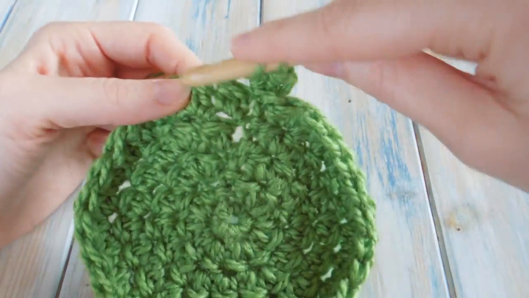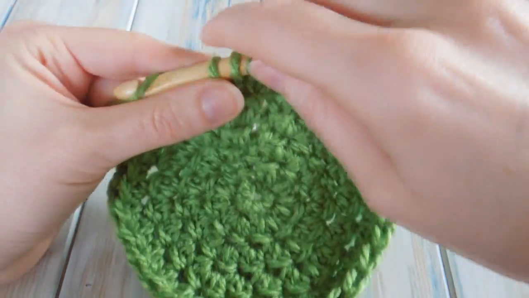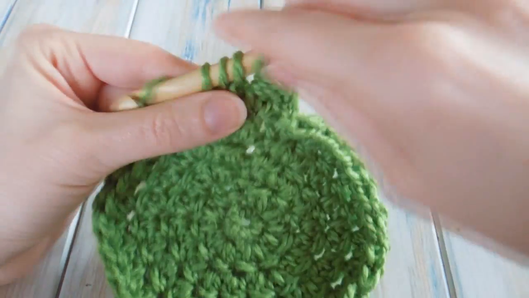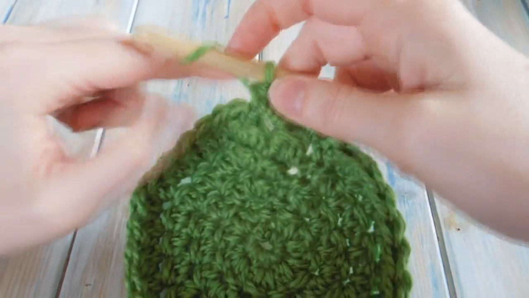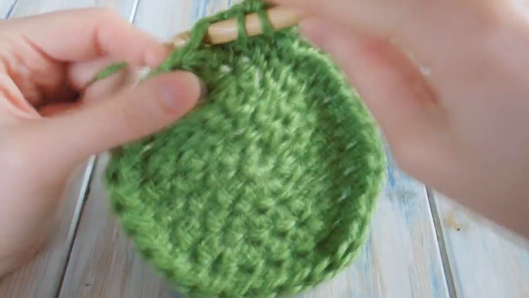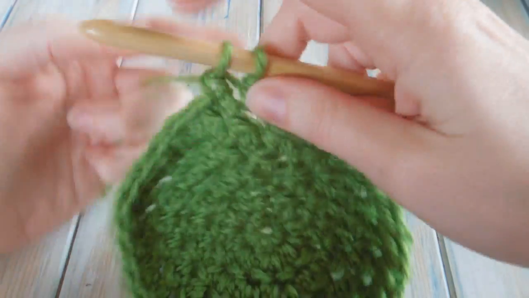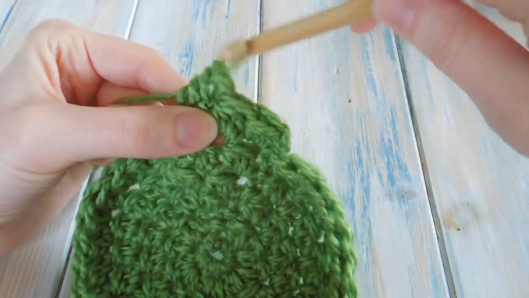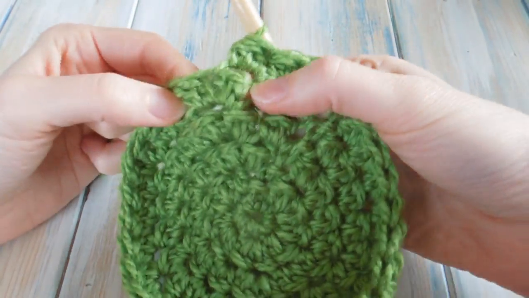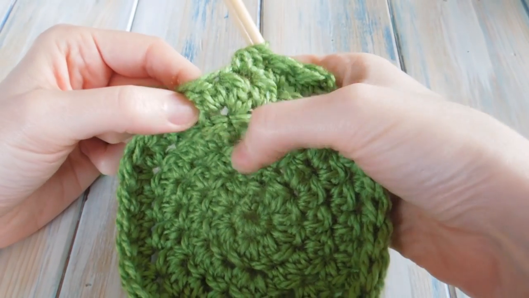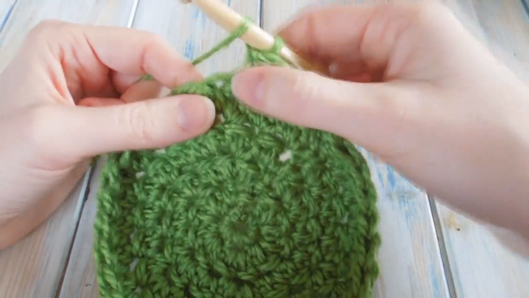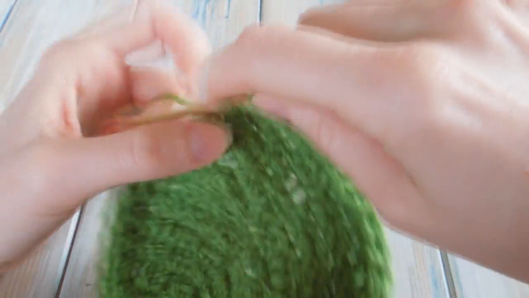We do one cluster in the next one. Then we do one cluster in the next one. So one cluster in the next 3, like so. And then you can see your previous increases, your previous 2 clusters, and in the next stitch we do 2 clusters. That's right.